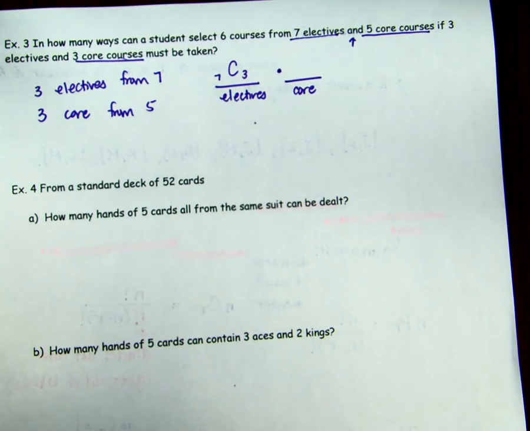Now remember, in this case, this is a combination. If I were to have, for example, electives: art, a language, and let's say computers. If you have art, language, and computers, it is the same thing as having computers, art, and language in your schedule. So the order in which you choose these electives doesn't matter. You're still going to have the same 3 in your schedule.